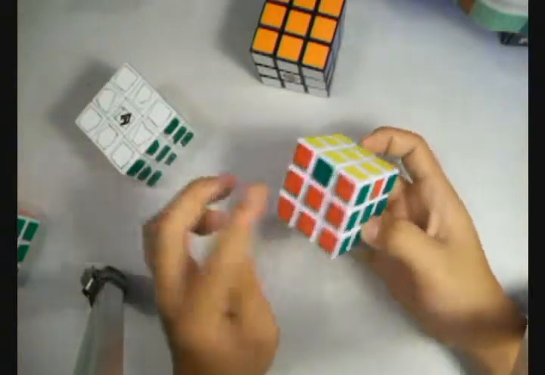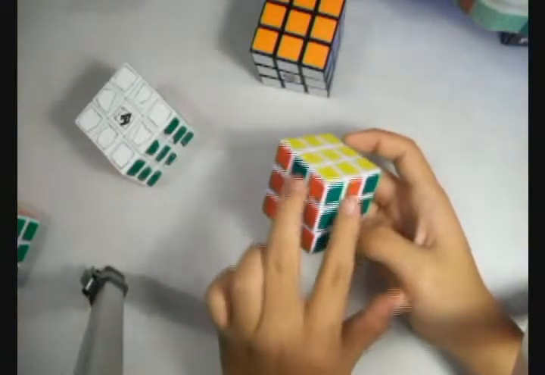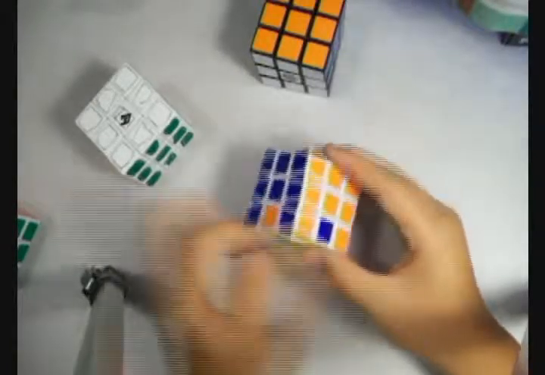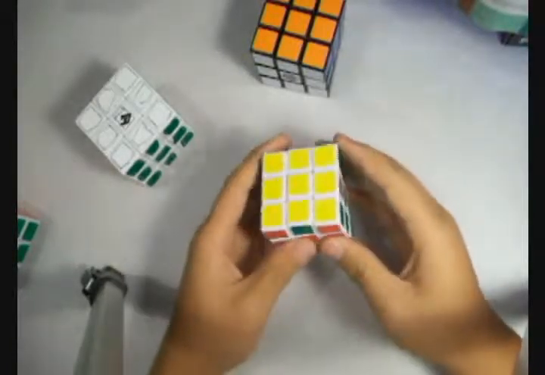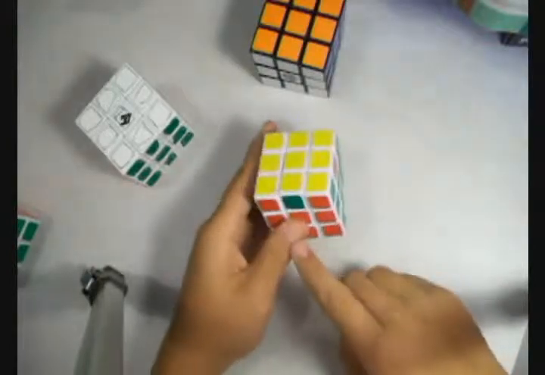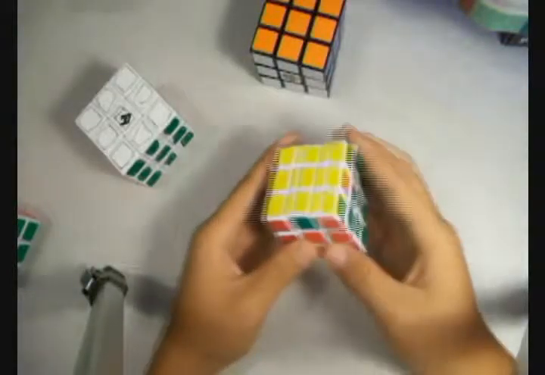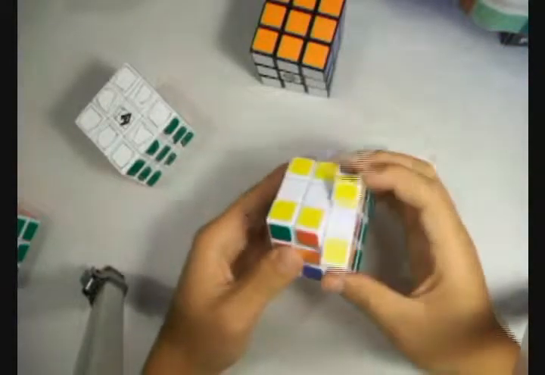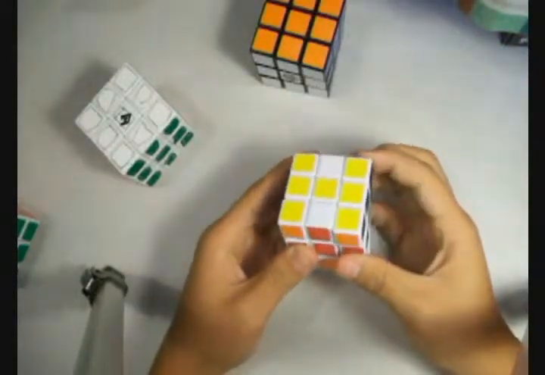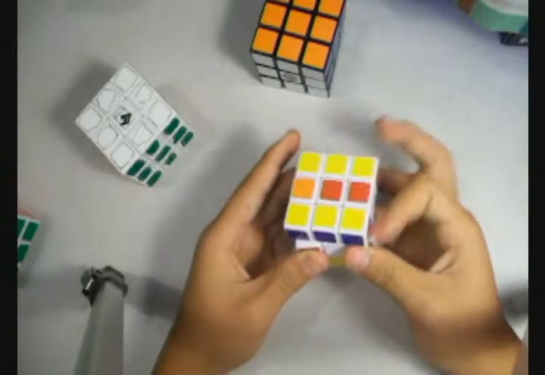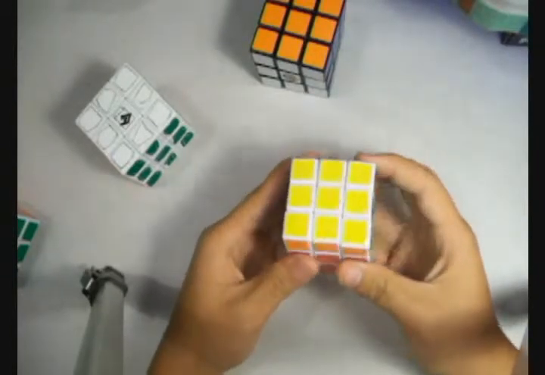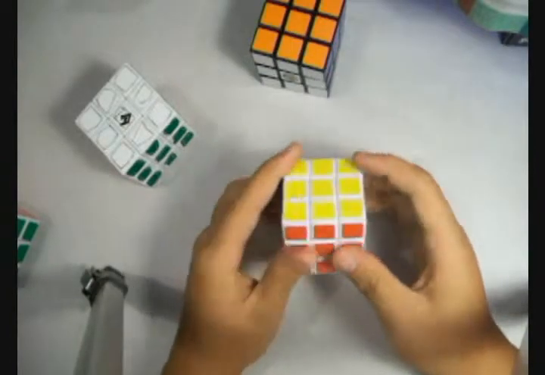The last case you could have is where these 2 need to switch that are adjacent to each other, and these 2 need to switch that are adjacent to each other. Hold it so that the 2 that need to switch are in the front and the right. Now you do M2, U, M2, U, M prime, U2, M2, U2, M prime, U2, and that solves it.